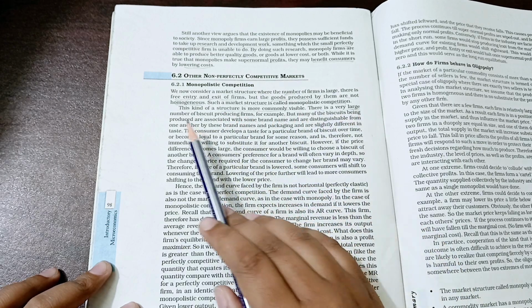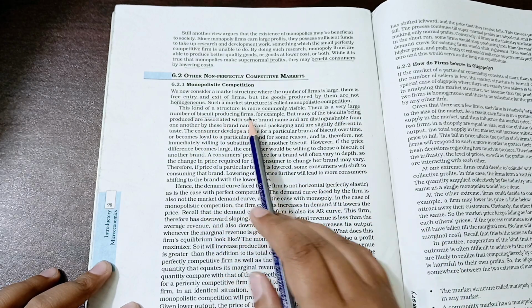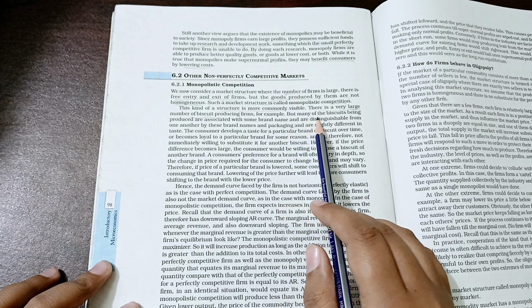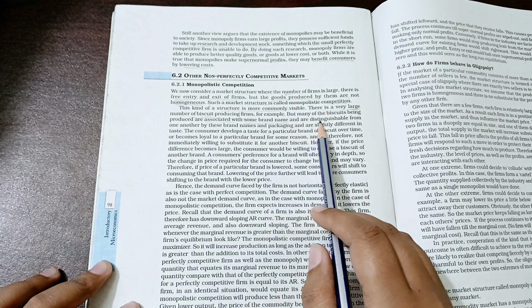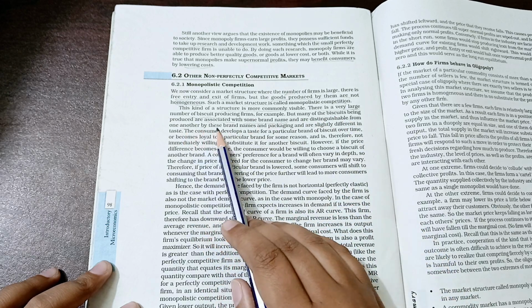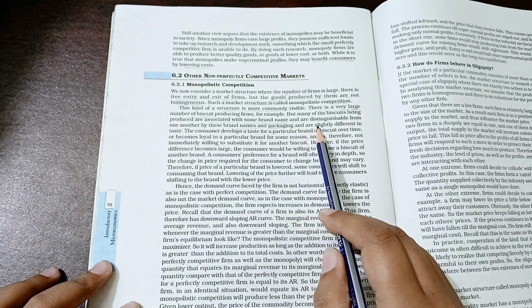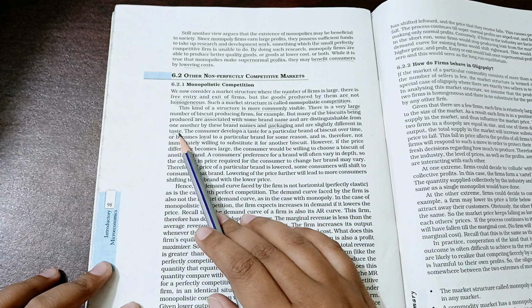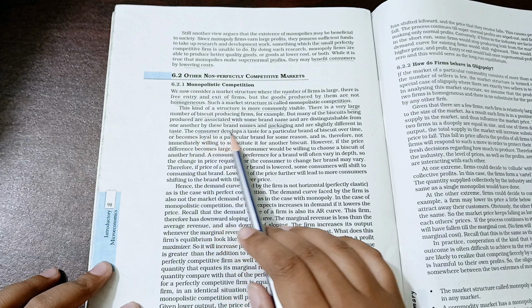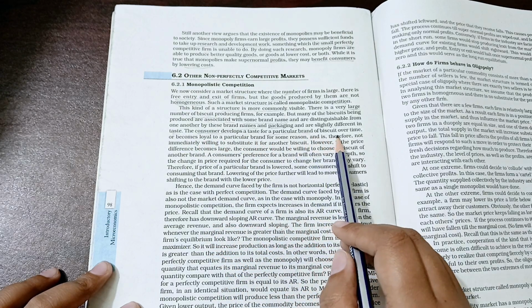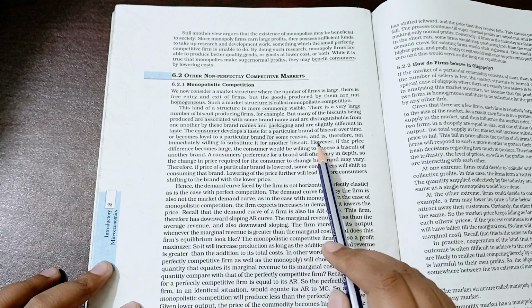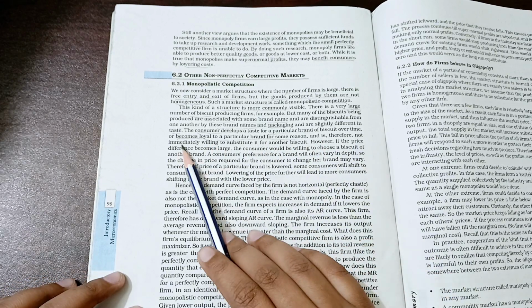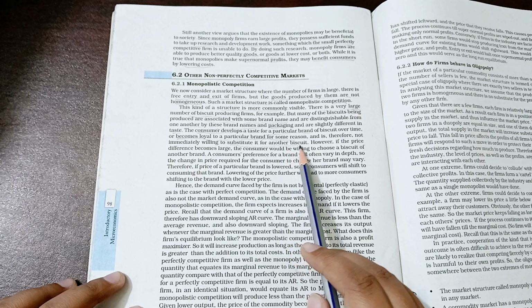There is a very large number of biscuit producing farms, for example, but many of the biscuits being produced are associated with some brand name and are distinguishable from one another by these brand names and packaging, and are slightly different in taste. The consumer develops a taste for a particular brand of biscuit over time, or becomes loyal to a particular brand for some reason, and is therefore not immediately willing to substitute it for another biscuit.